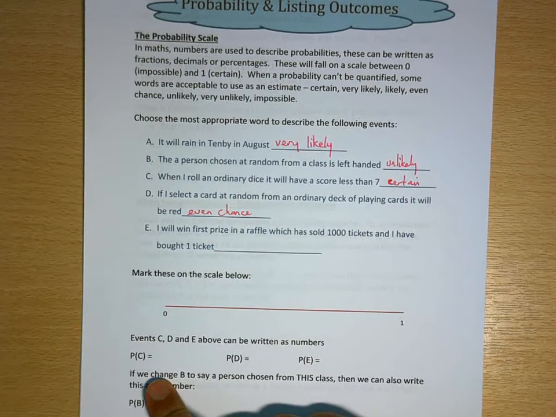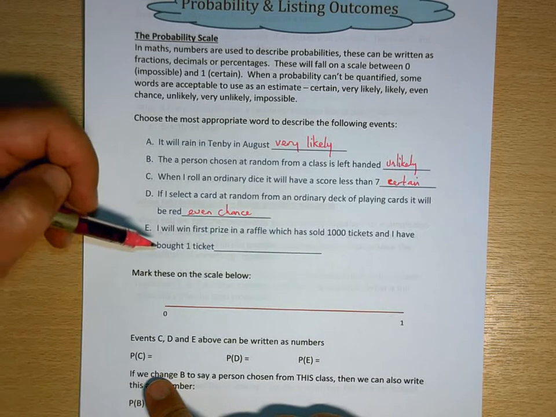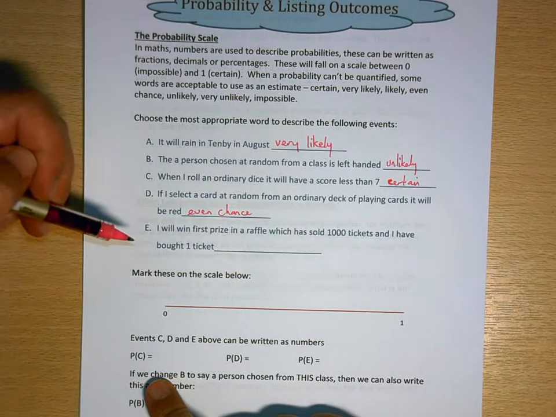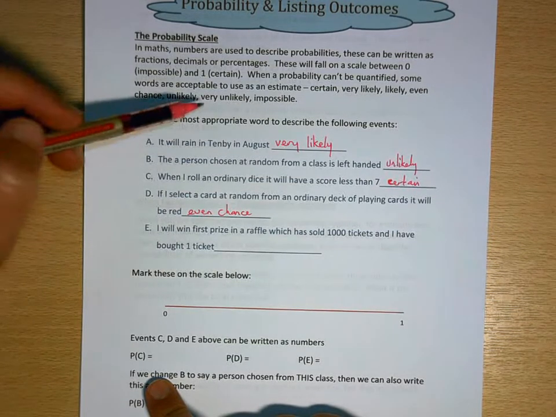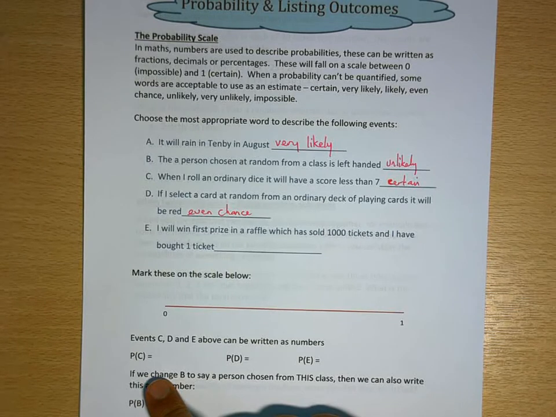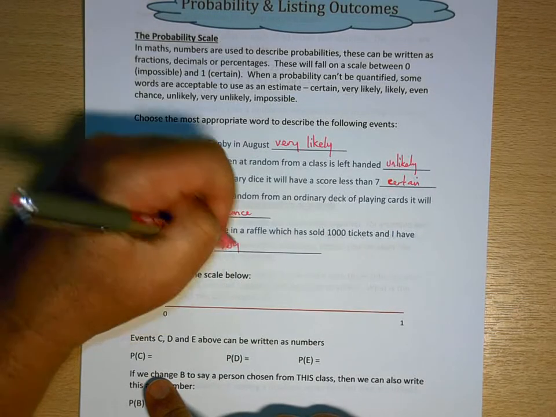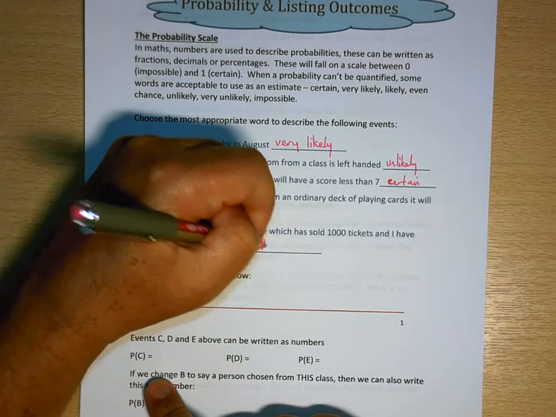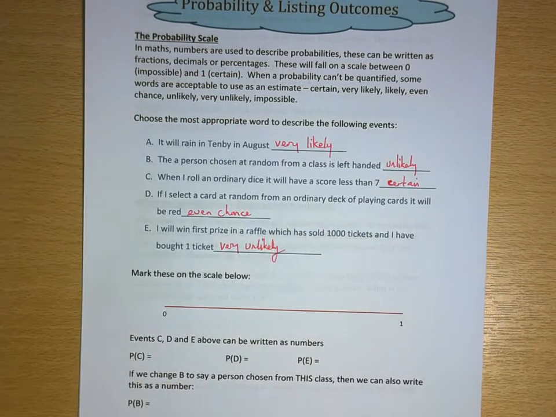If I win a prize in a raffle, which has sold 1,000 tickets, and I've bought 1 ticket, well, I've got the same chance of winning as everybody else, but it's very unlikely. I would say it would be very unlikely. It's not impossible, but it would be very unlikely.